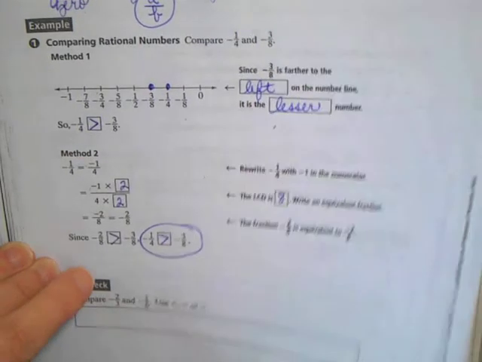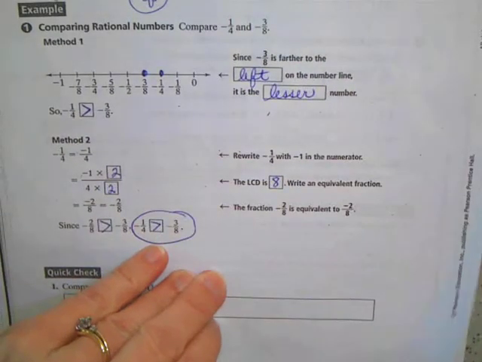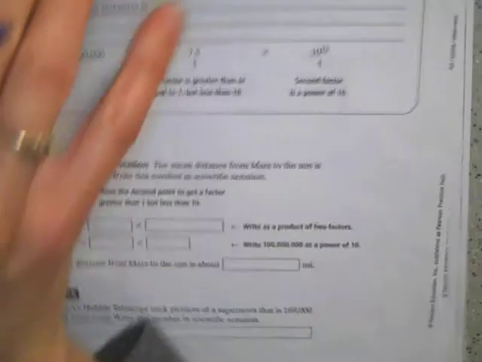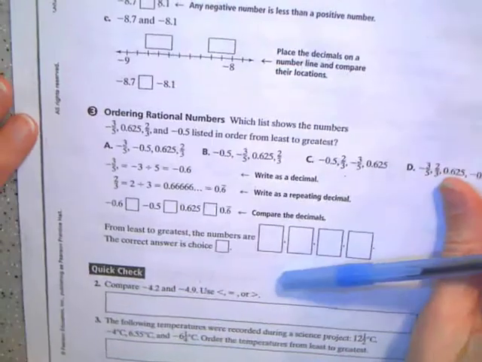Okay, you have a quick check here. You can do it now if you want to pause, or you can come back to it later and complete all your quick checks at the end.